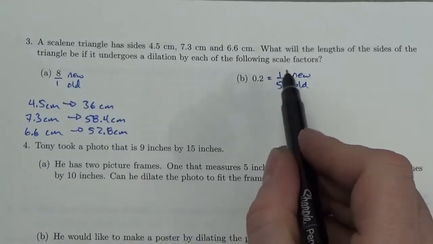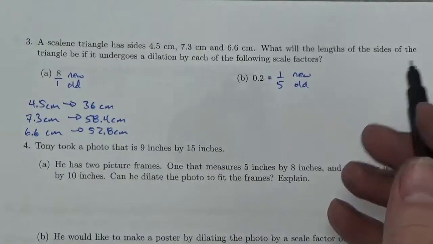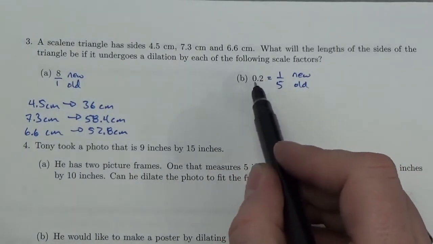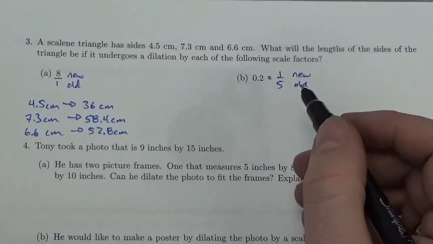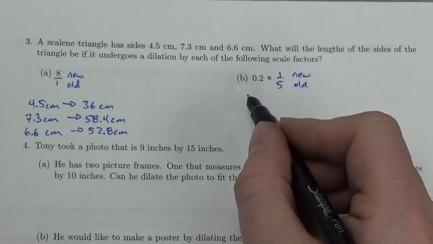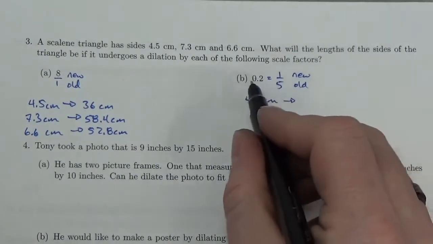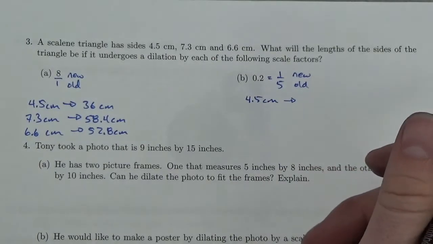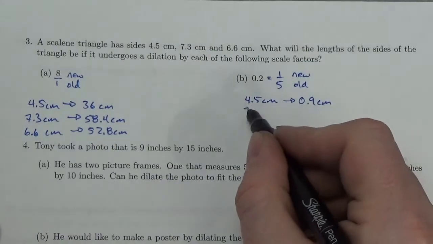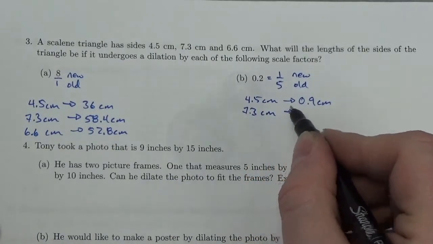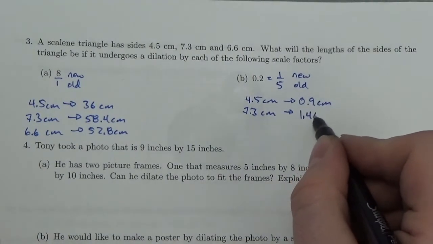So the old is clearly bigger than the new, and so what I'm going to do is multiply each of them. It's still multiplication. I'm either going to multiply by 0.2 or I'm going to multiply by 1/5. Now, multiplying by 1/5, by the way, is the same as dividing by 5. So you can think of it one way or the other here. But I'm going to take that 4.5 centimeters, multiply that by 0.2. So 4.5 multiplied by 0.2 is going to be 0.9 centimeters. 7.3 centimeters multiplied by 0.2 is going to be 1.46 centimeters.